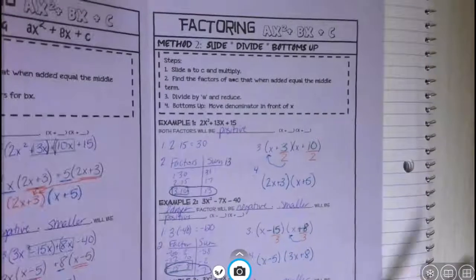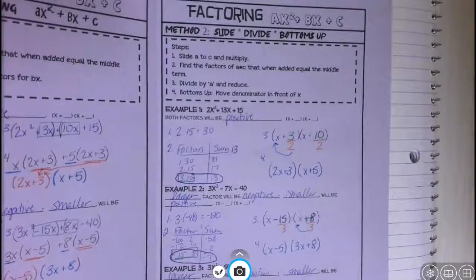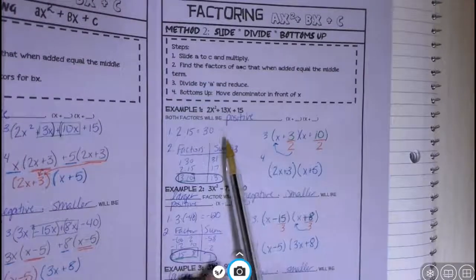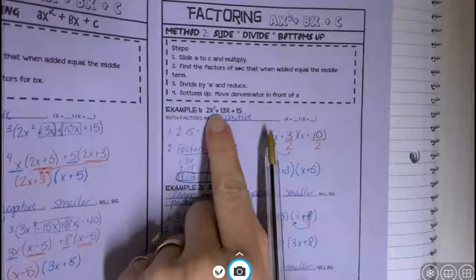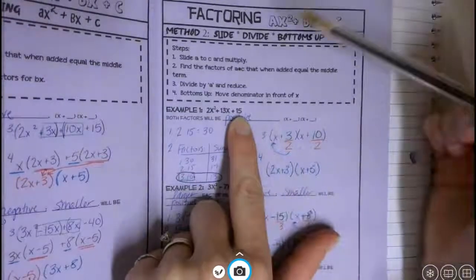So now let's look at our second method, and we're really kind of doing the same thing. It's slide, divide, bottoms up, okay? And I just recently learned about this, which is pretty cool. So we're going to look at our same examples as before. So here I have 2x squared plus 13x plus 15. So let's follow our steps.